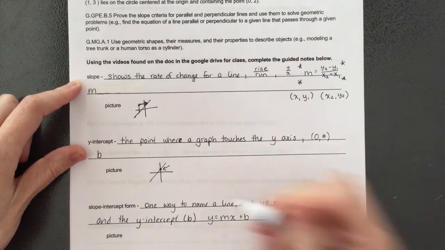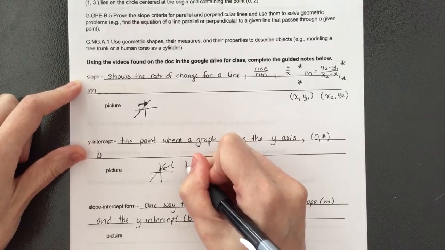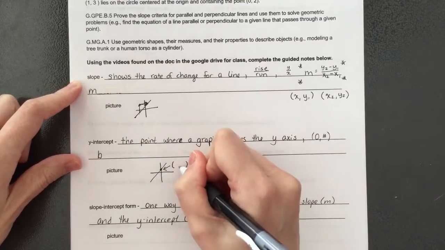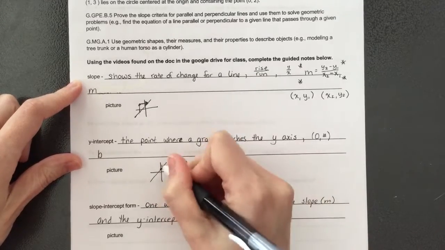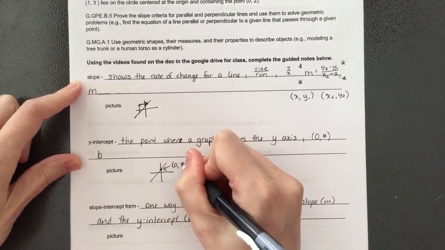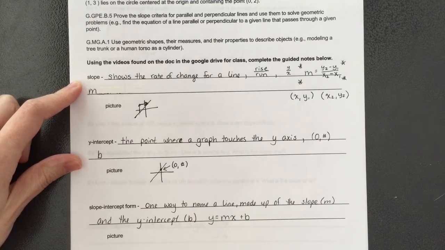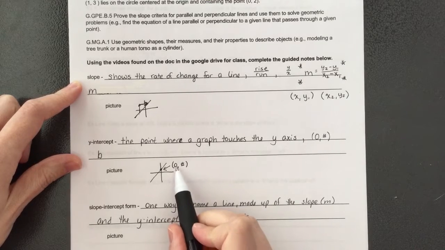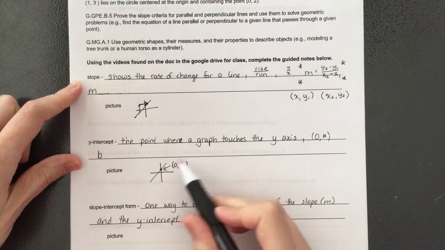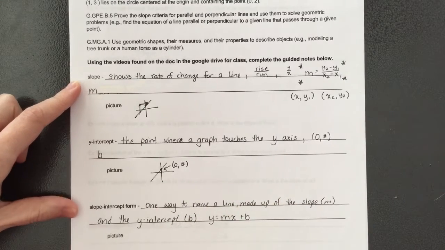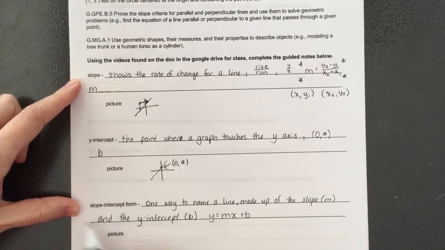And whenever you're looking at this y-intercept, there's always going to be a guarantee for your x value. Your x value is always going to be 0. So it's always going to be 0 and some kind of a number, whether it be positive or negative, depending on what the graph does. So keep an eye out for those whenever you look at problems, because sometimes they'll sneak one of those in there and it'll look like a hard problem, and it's really not that bad because they give you that y-intercept easy peasy. So altogether, both of those make up slope-intercept form, and it's one way to name a line.